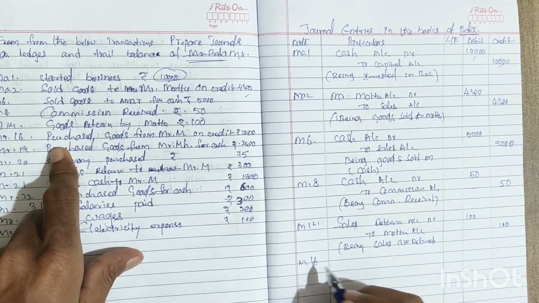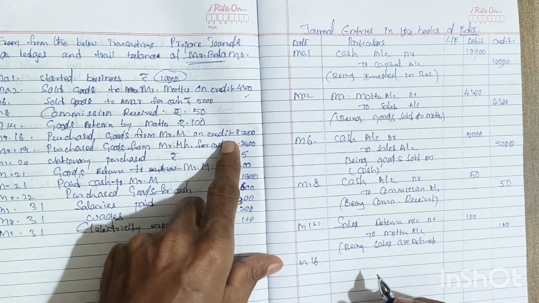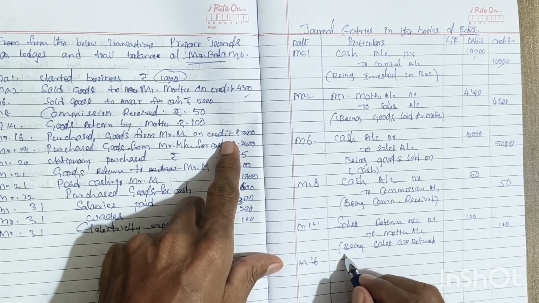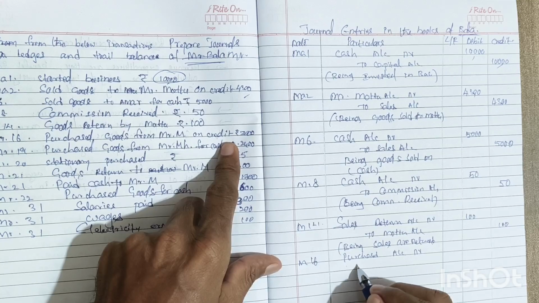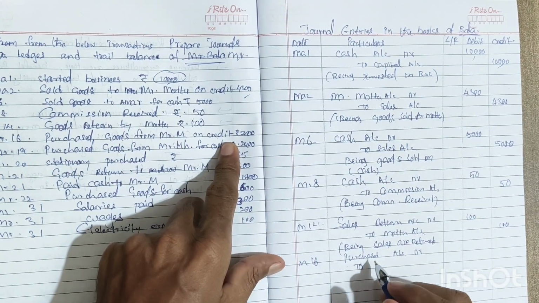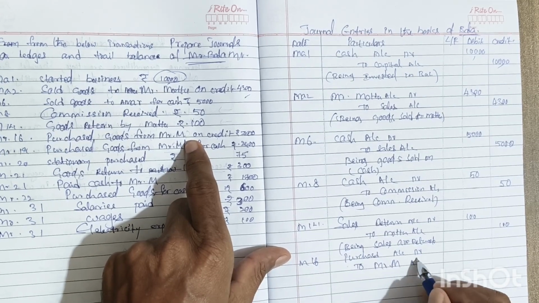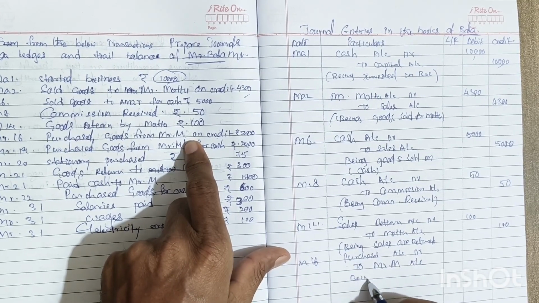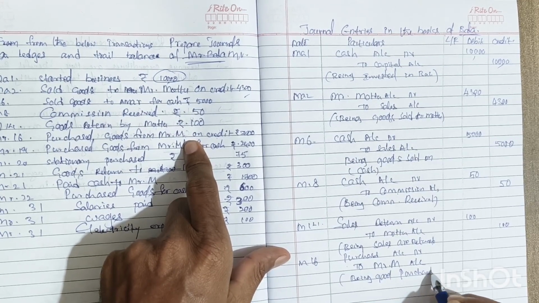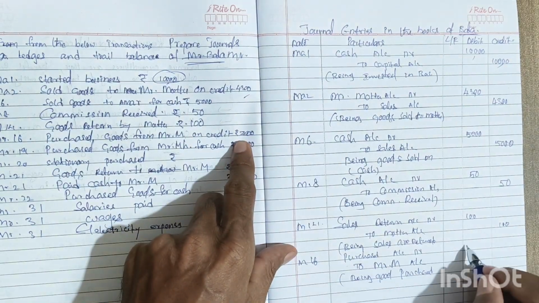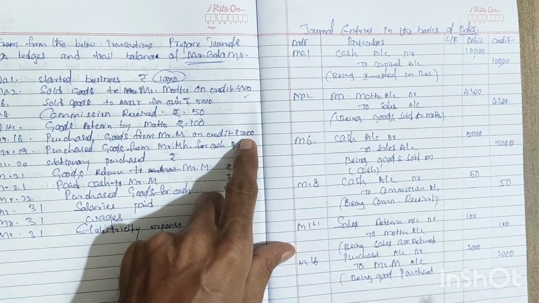On March 16, goods purchased from Mr. M on credit basis. When goods are purchased, what is the journal entry? Purchases account debit to, from whom it is purchased? Mr. M account, being goods purchased on credit. So what is the total amount here? 2,000. Debit column 2,000, credit column 2,000.